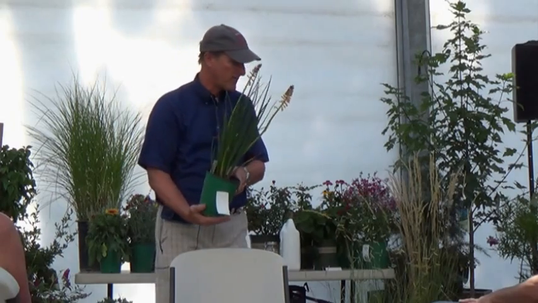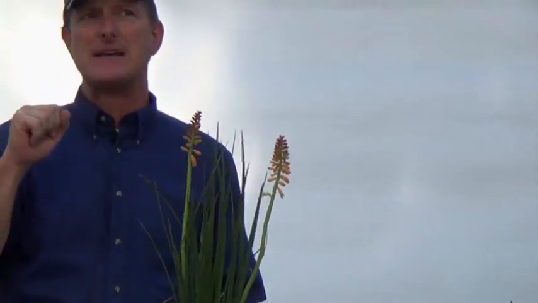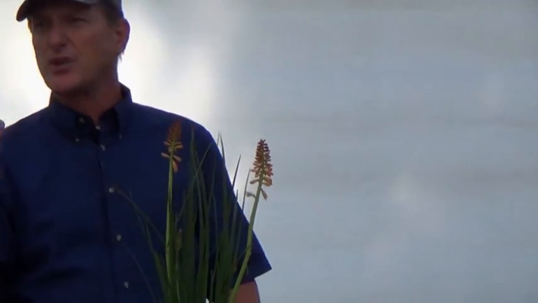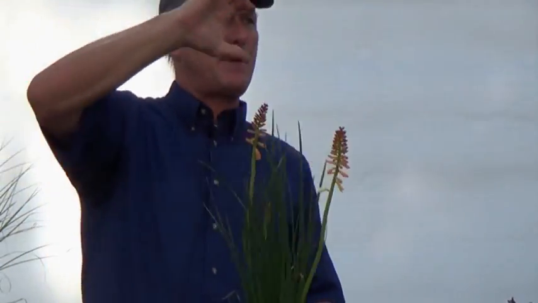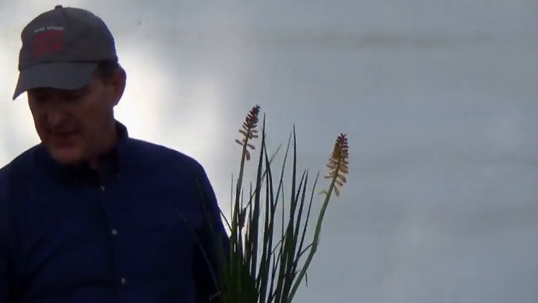This is red hot poker, but this is a new variety, only at Waters Garden Center. And so this is a dwarf. So many of your red hot pokers, remember April and May, maybe the first part of June, had these great big red to orange flowers on it. Some of them were yellow, so it had a couple different varieties, but they get up about this tall, and the flower floats above that.